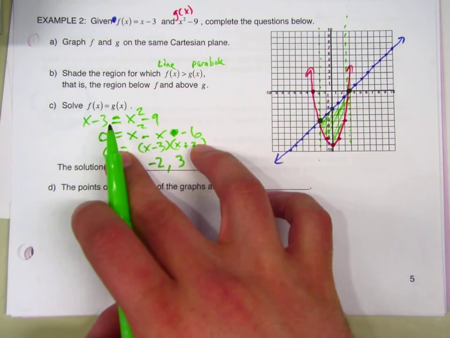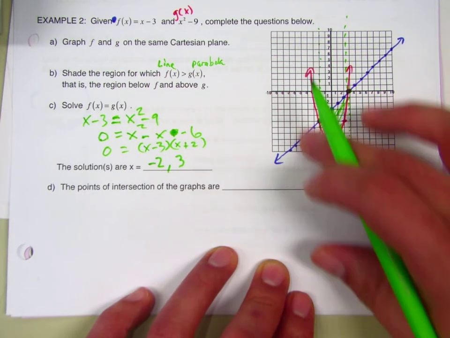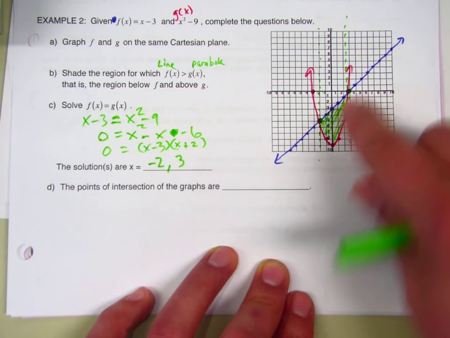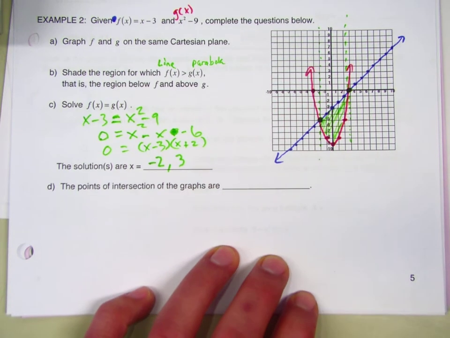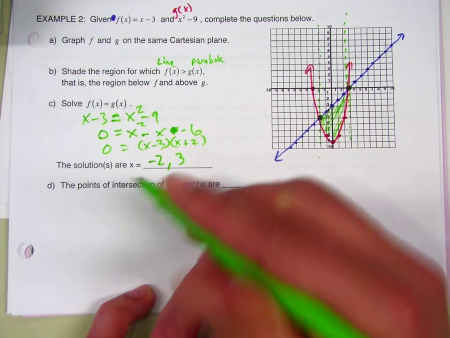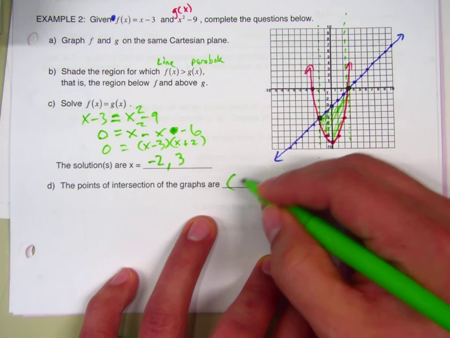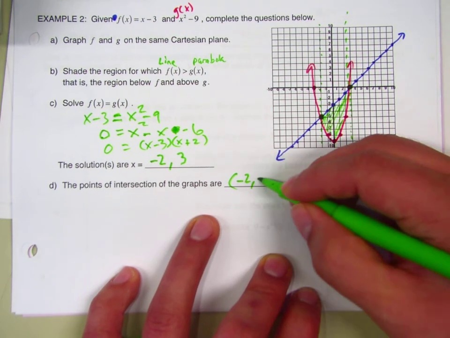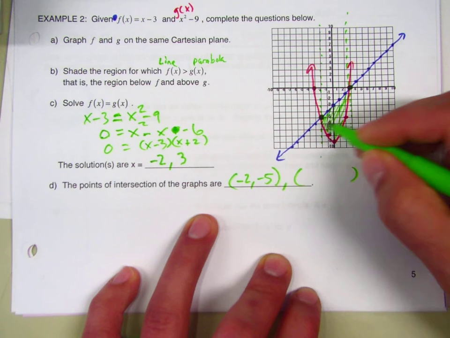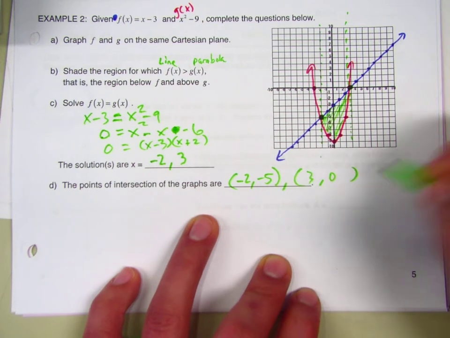So here's how to do it algebraically. However, the point of this is if you have a nice picture to go with it, you can save yourself the time if you know what to look for. The points of intersection were -2, -5, and then this other point over here was 3, 0.